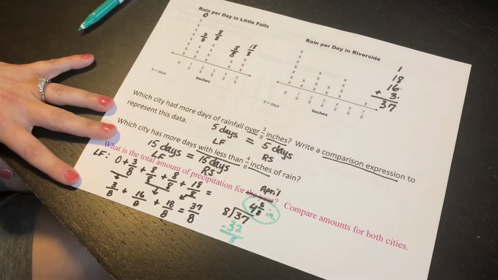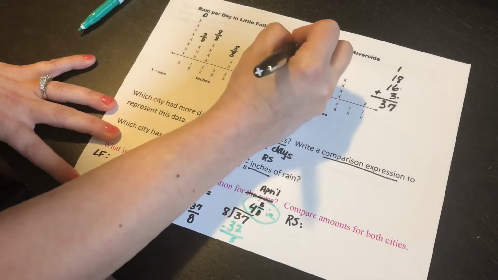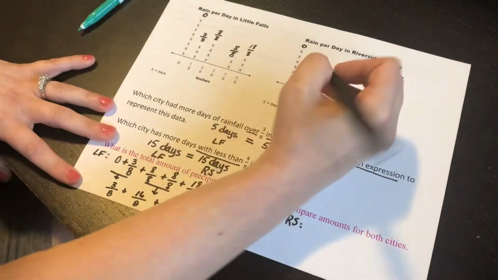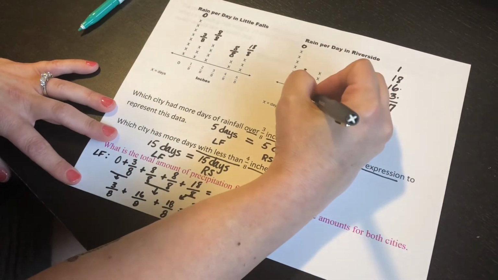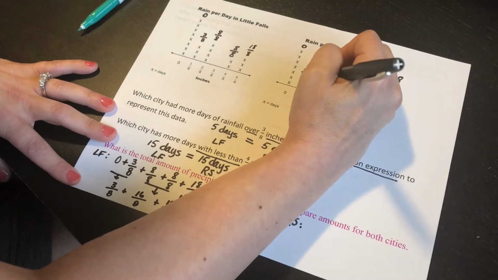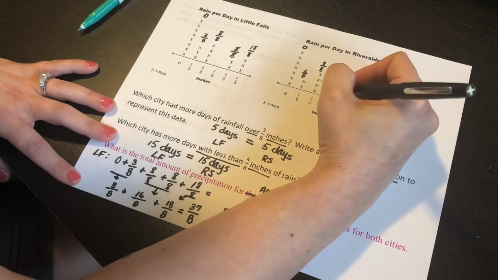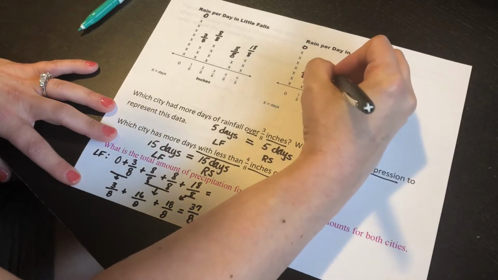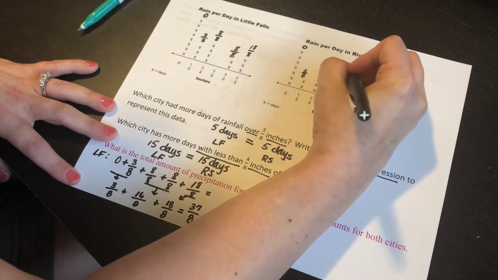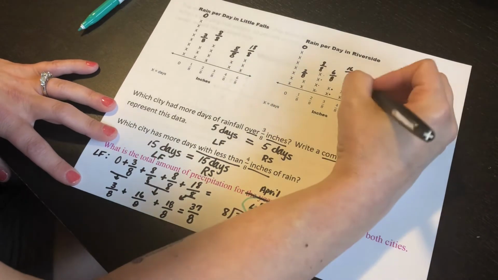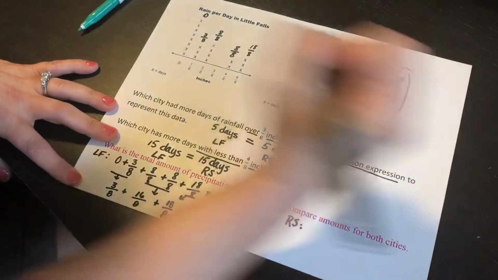All right, so now let's do the same thing for Riverside. Again, all of these days are worth 0. 1/8 plus 1/8 is 2/8. These are all 2/8, so 2, 4, 6, 8. These are all 3/8, 3, 6 eighths, 4, 8, 12, 16 eighths, and then 7 eighths.